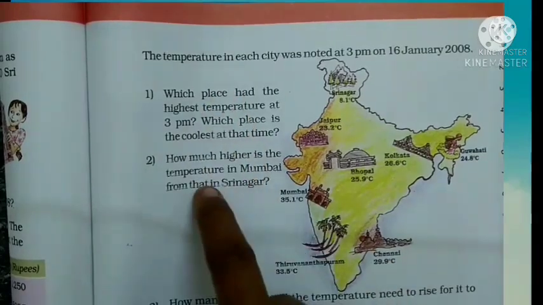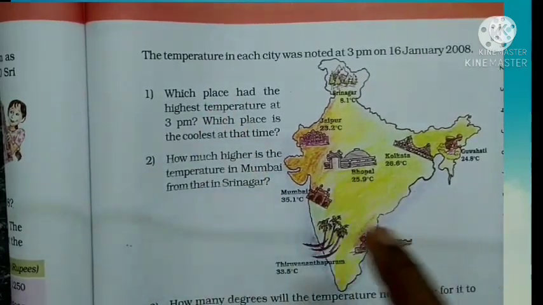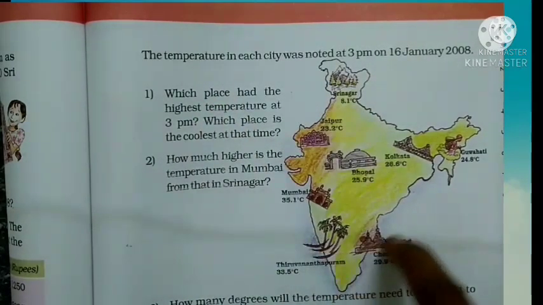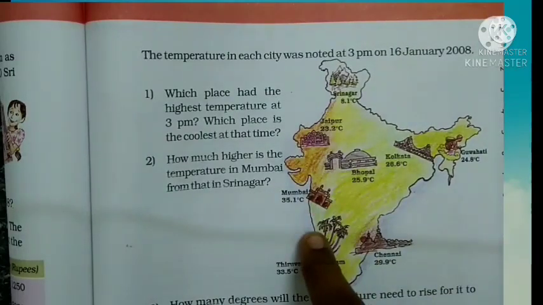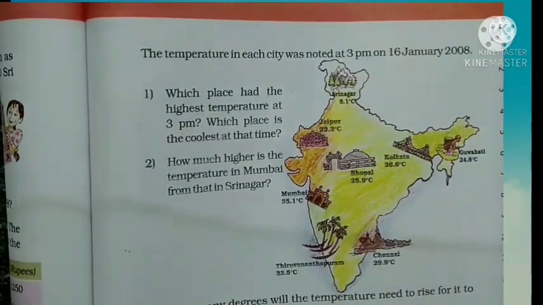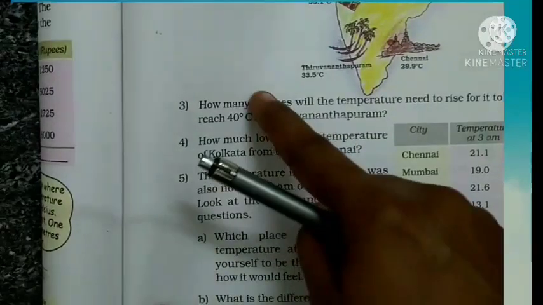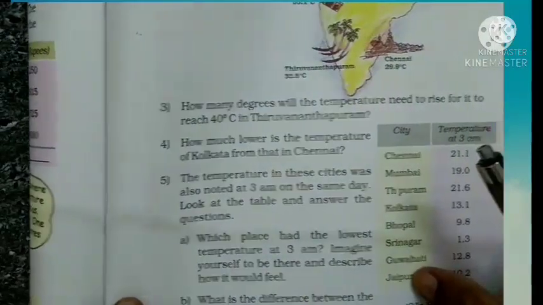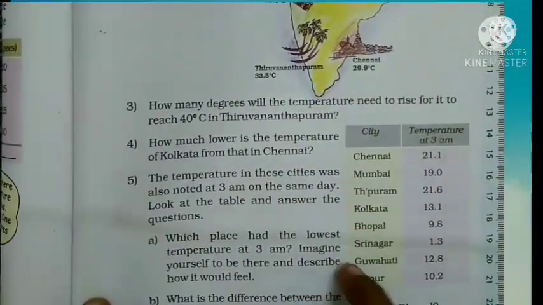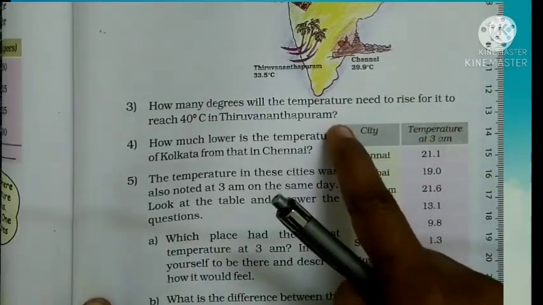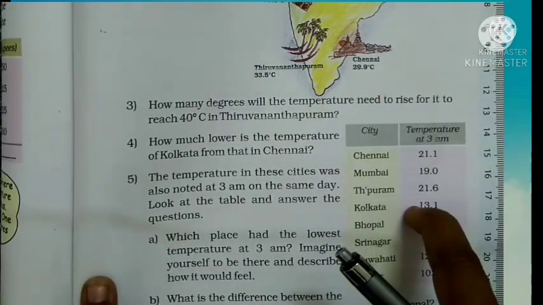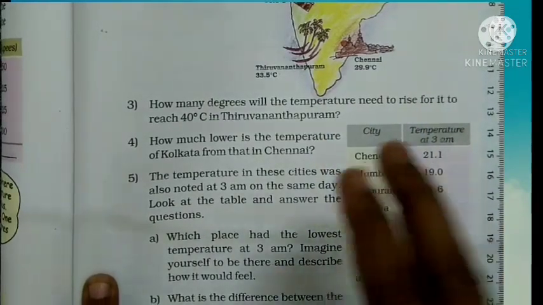The answers to the first 2 questions are found from this map. After these questions, the answers are found from this tabular column. So you have to find out these answers and write them in your textbook.